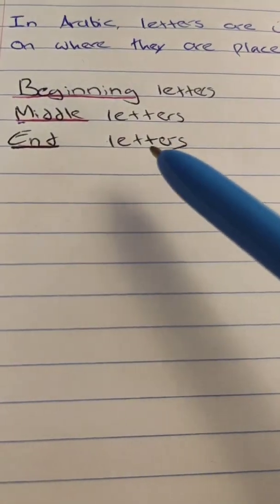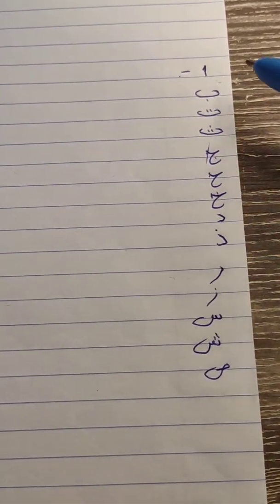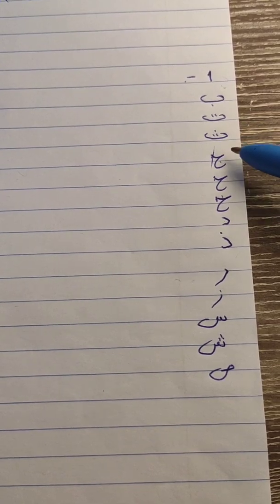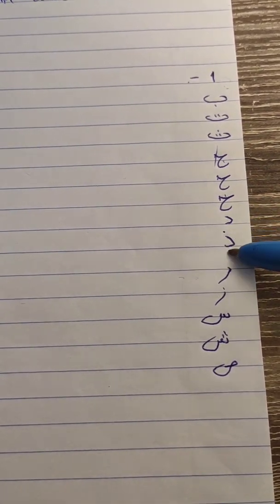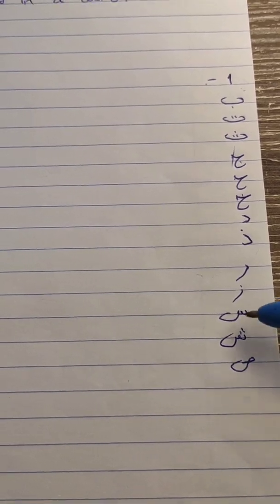So in this video we learn how to join Arabic letters to form words. In Arabic, letters are written differently depending on where they are placed in a word. So we have three types of letters: beginning letters, middle letters, and end letters. If you remember, this is how letters are written in their original form. And so we have the first 14 letters: alif, ba, ta, tha, jim, ha, kha, dal, dhal, ra, zai, sin, shin, sad. Okay, let's look at how Arabic letters are written in all its forms.